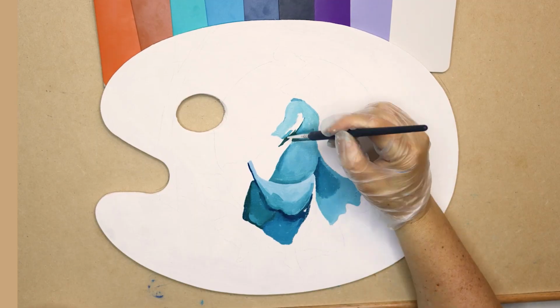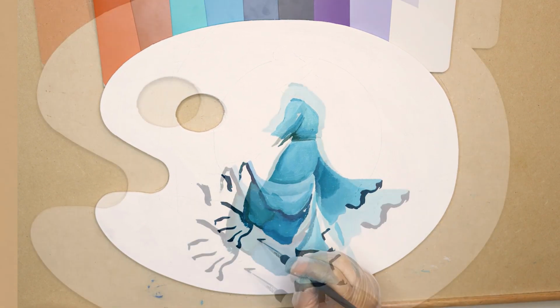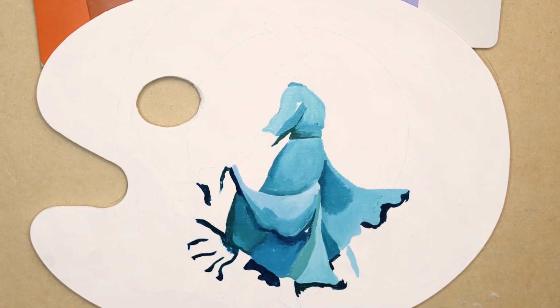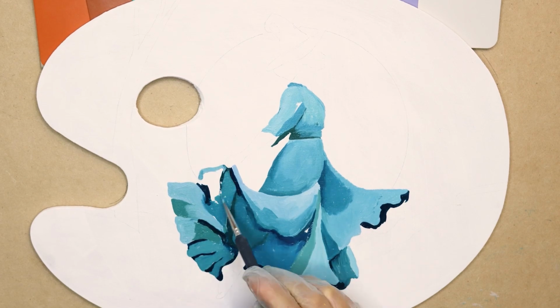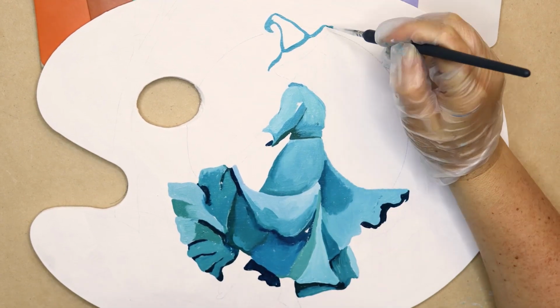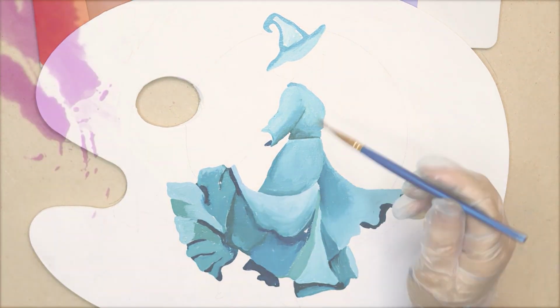I will talk a little more about this choice of colors later on in the video, as well as the fact that I will be breaking a so-called color rule with this painting. I will also be using a technique that I don't often use called stippling.